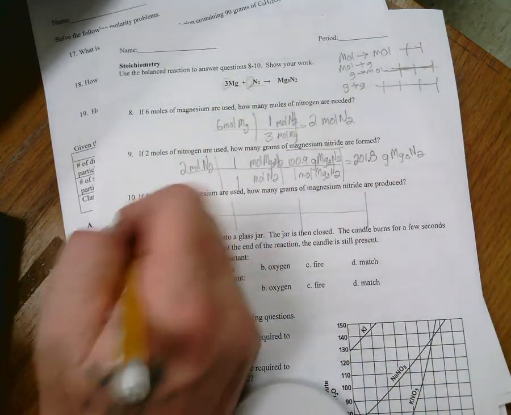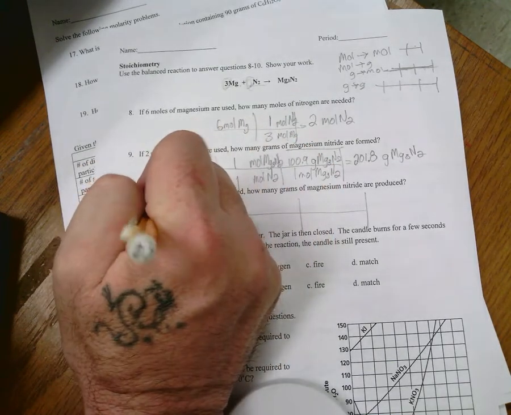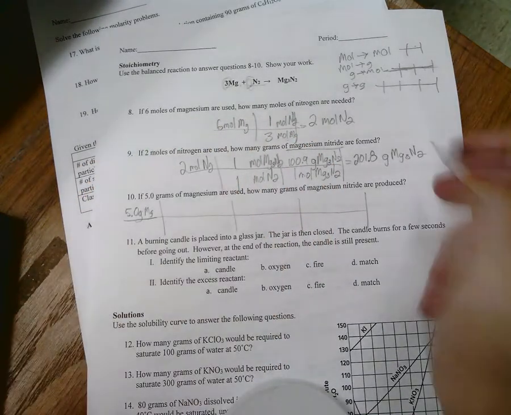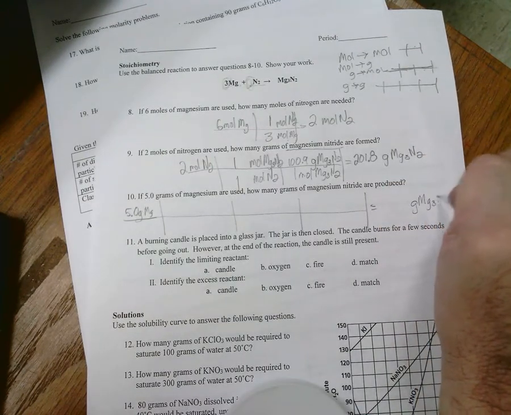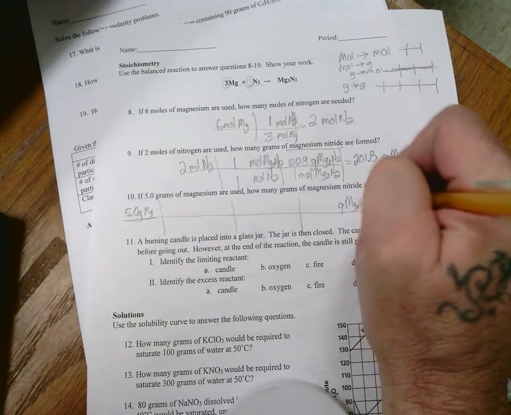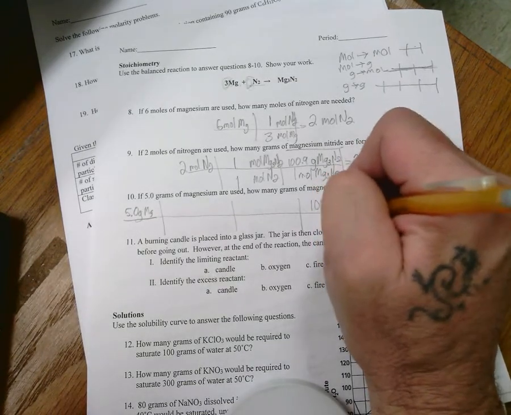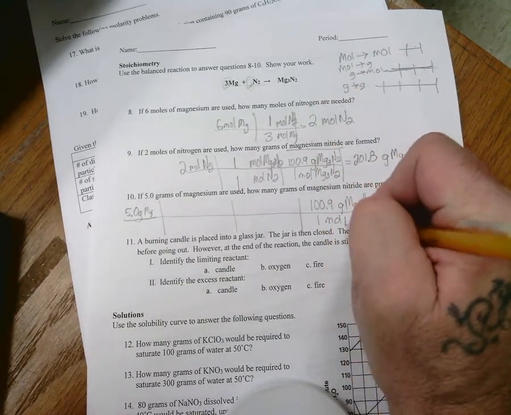And we're starting out with 5 grams of magnesium, and we're going to grams of Mg3N2. This is convenient because I know how much it weighs. I've already done that up there. Anytime I write grams, it's 1 mole on the other side.